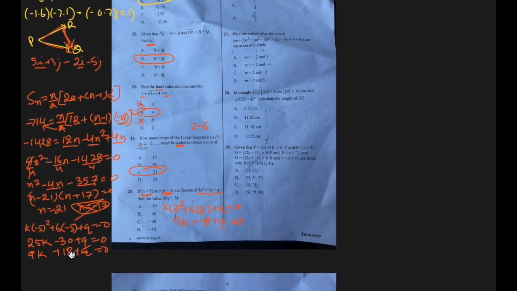25 minus 9 is 16k, q and q cancel. Minus 30 minus 18 is minus 48 equal to 0. So k equal to 48 over 16, 3. k is 3. But they are not asking k, they are asking q minus 3k.